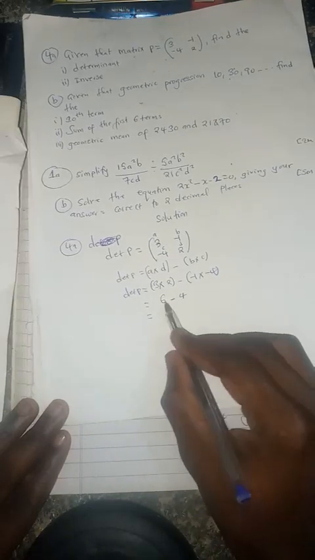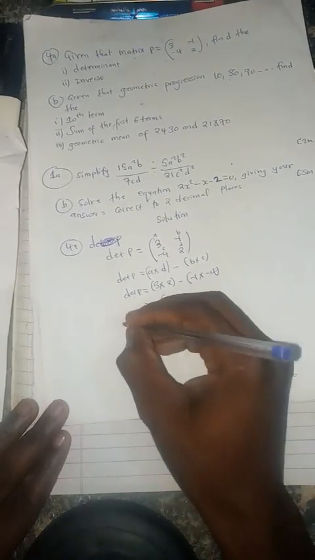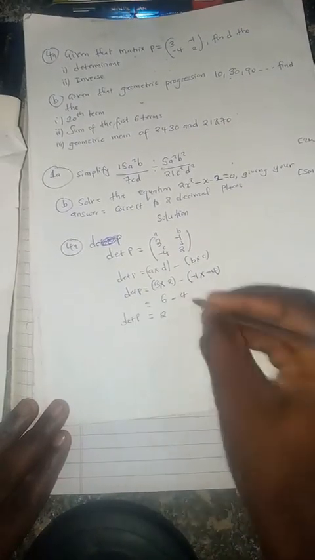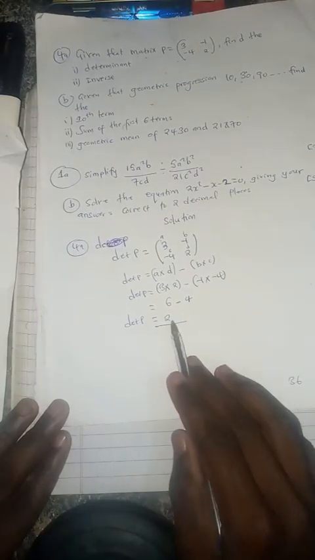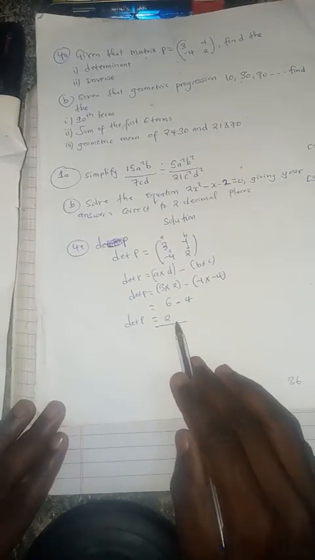What are we going to do? 6 minus 4 is 2. So in short, the determinant of P is 2. So the determinant of P is 2.